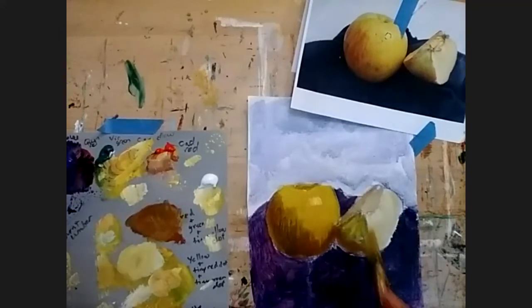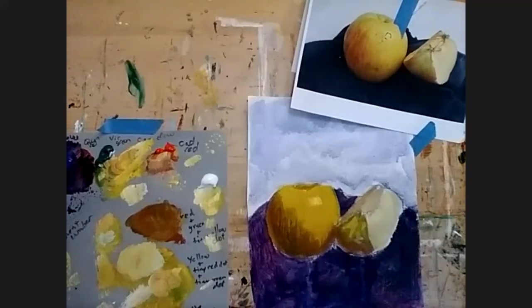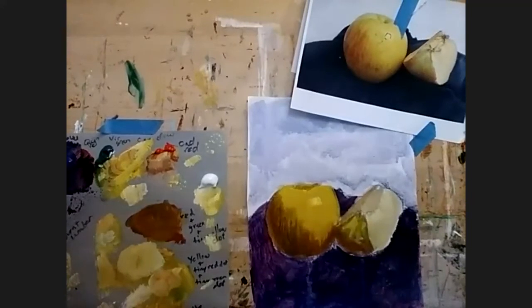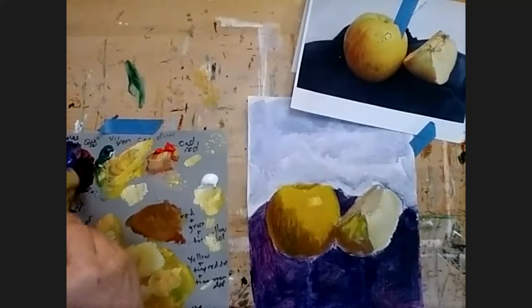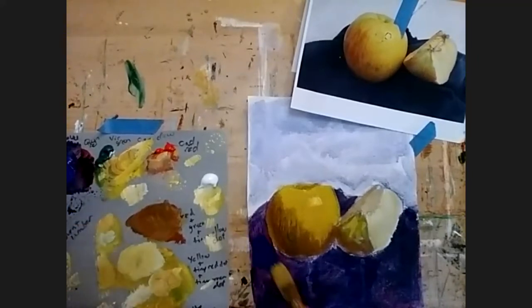And in a minute, we're going to talk about the background. So I think it's probably a good idea to keep this in the blue family, just to make it easy. So I'm going to take some ultramarine blue and just lay it over the top.